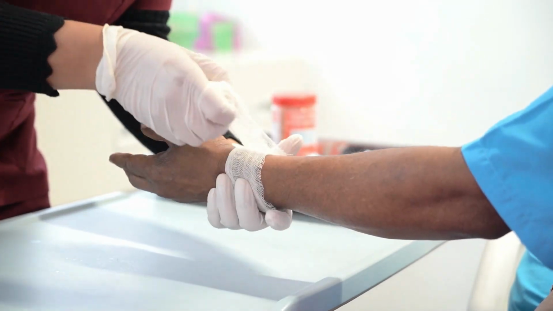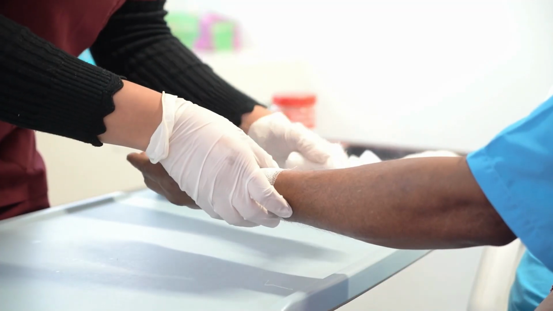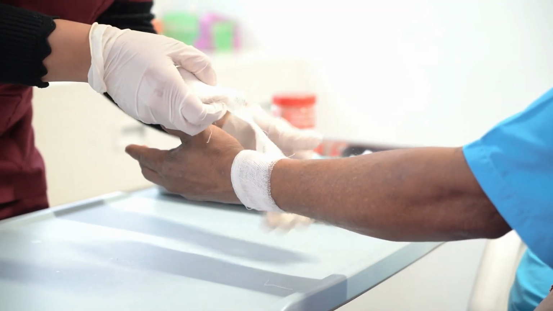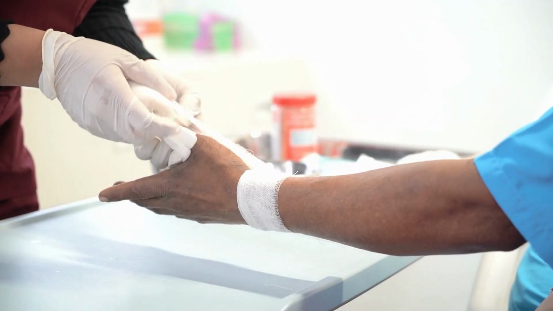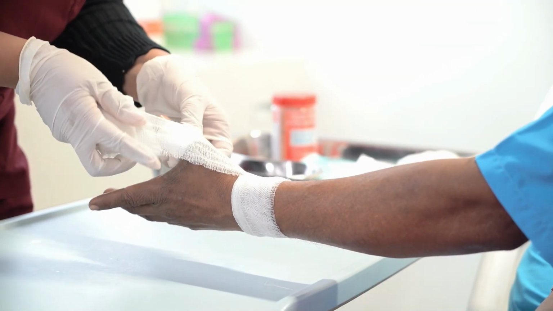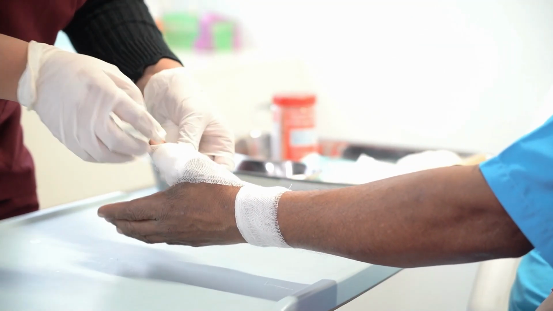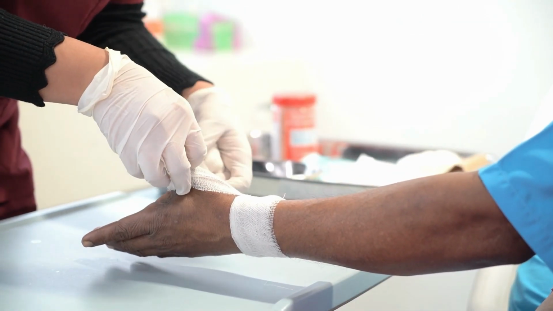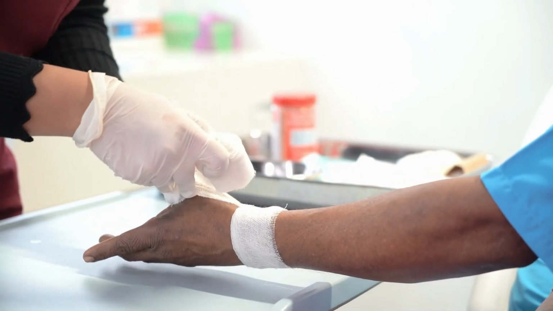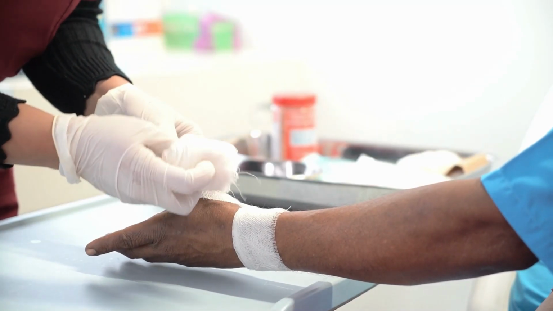Make 2 circular turns to anchor the bandage. Place a small pad of cotton wool in the affected axilla. Take the bandage and fix it with spiral turns around the upper part of the wrist. Bring it across the thumb and wrist again, covering 2/3 of the previous turn.